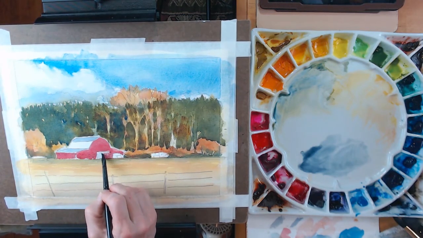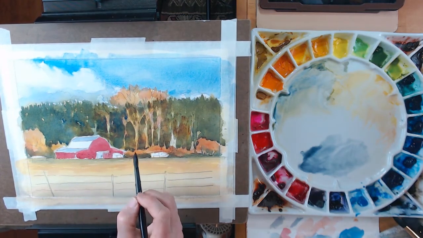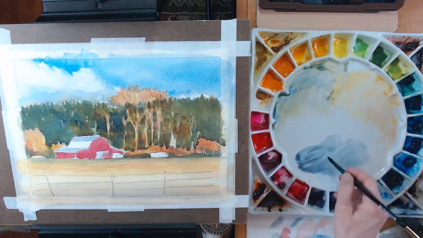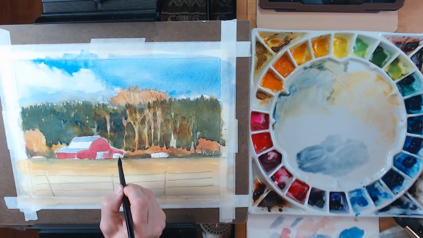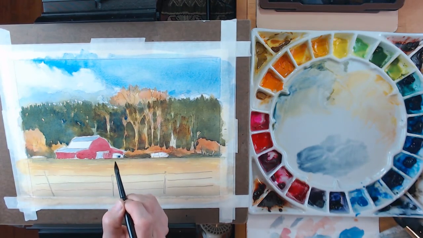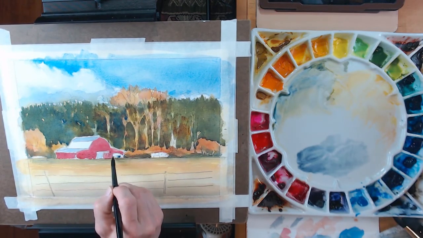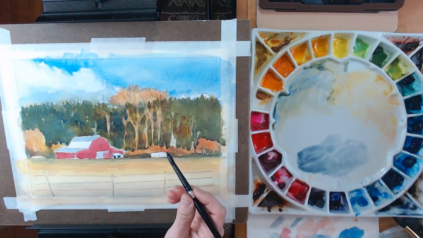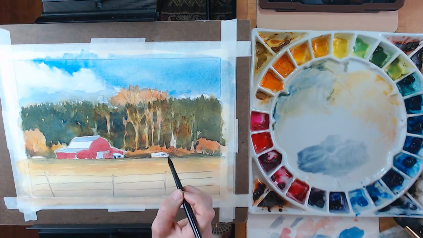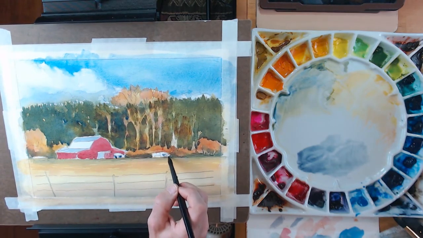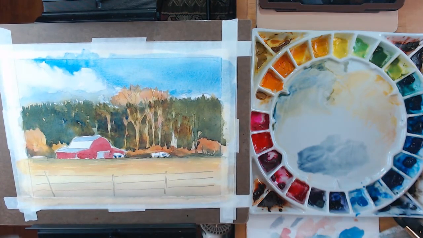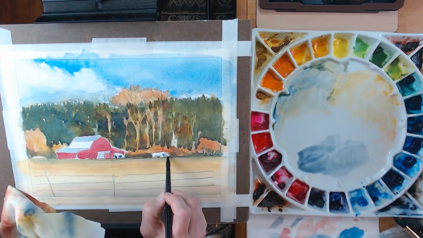Okay, I'll do a little bit on this door, super light. There's areas underneath this roof that are darker. I just kind of created some various shapes over here that represent some kind of structure in the picture.